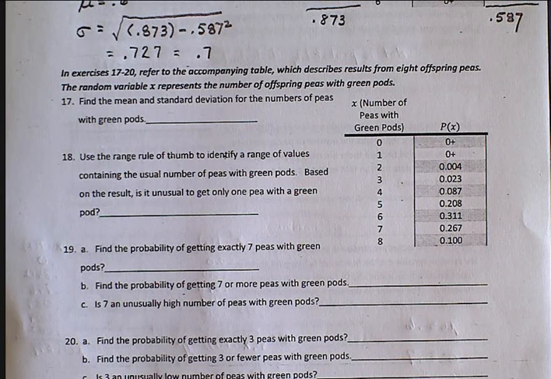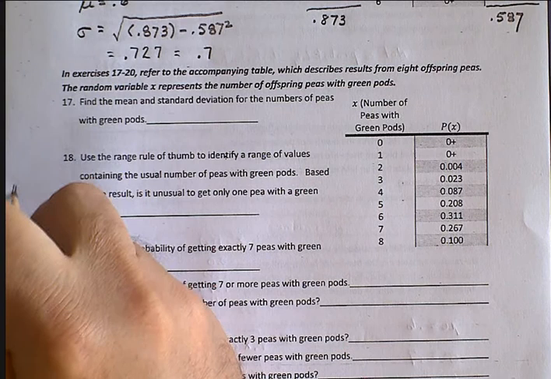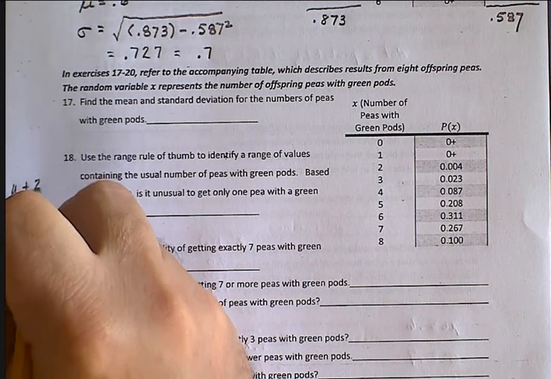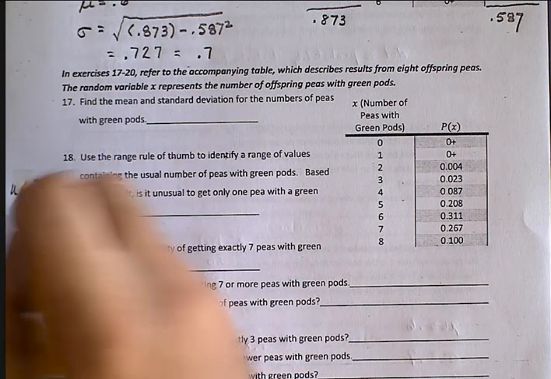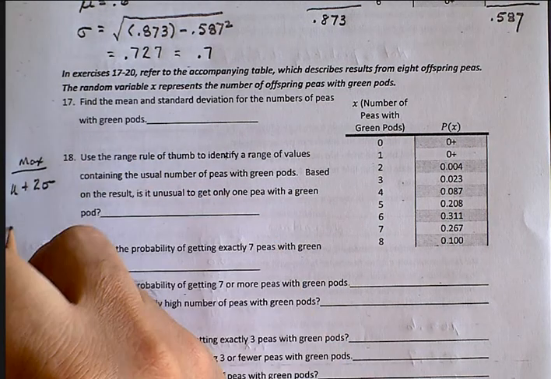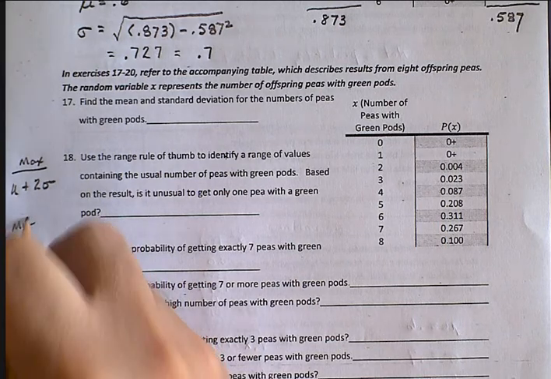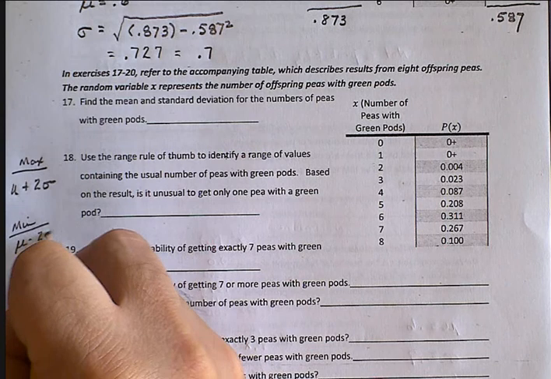Then using the formula for mu plus 2 standard deviations, this is how you find your max. When you take mu minus 2 times the standard deviation, that's how you find your min.